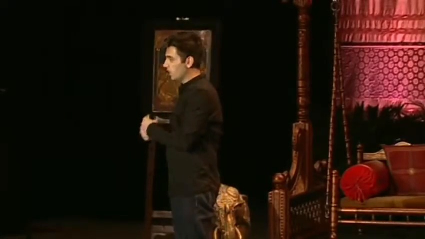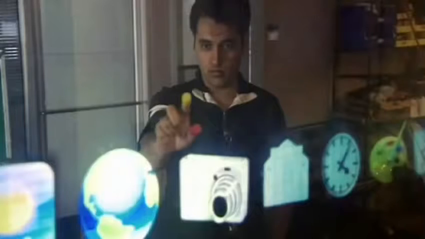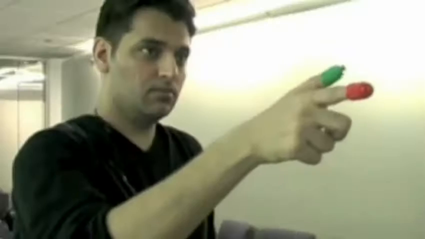You can start using any surface, any wall around you, as an interface. The camera is tracking all your gestures. Whatever you are doing with your hands, it's understanding that gesture. If you see, there are some color markers that we were using in the beginning version. You can stop by a wall and start painting on that wall.